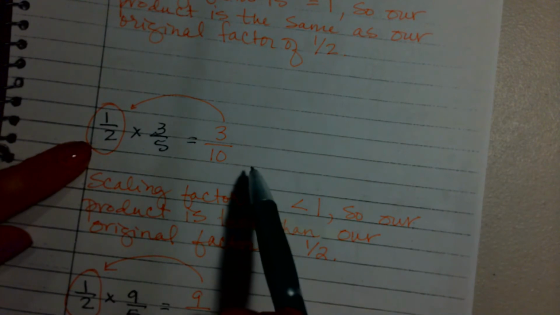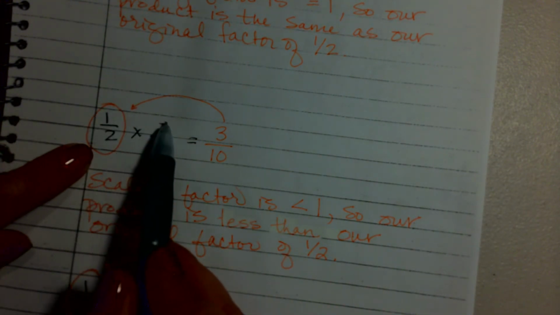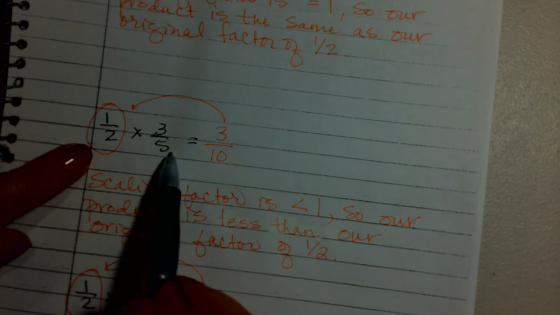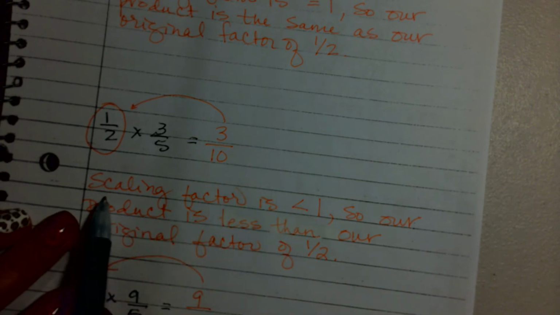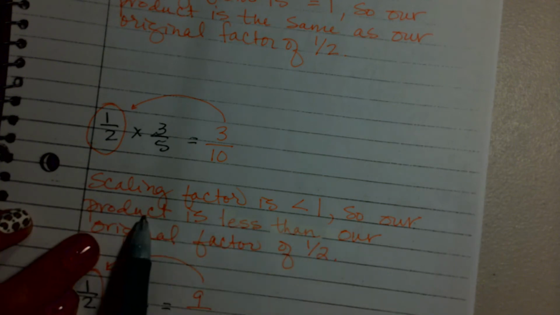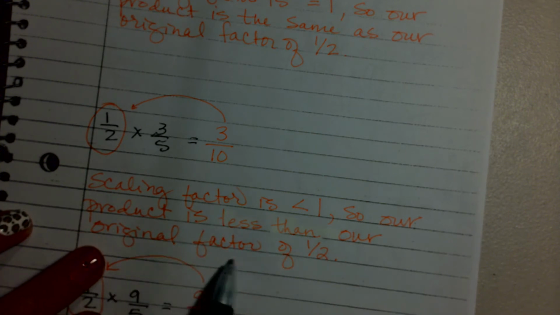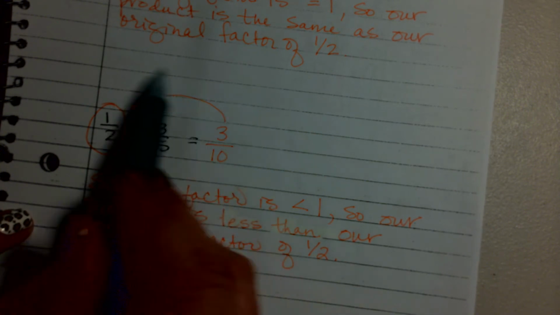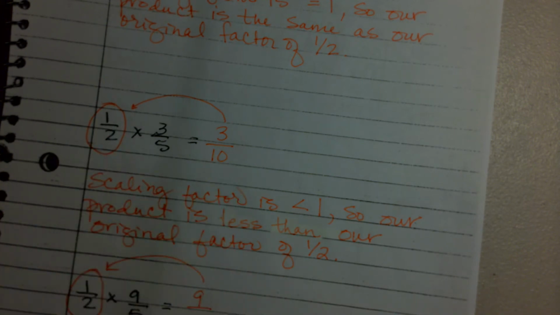All right, so now, starting with our factor of 1/2, we're using the scaling factor of 3/5. We end up with 3/10. So what happened? Our scaling factor is less than 1, so our product is less than our original factor of 1/2. 3/10 is smaller than 1/2 because 1/2 would be 5/10, and 5/10 is clearly greater than 3/10.